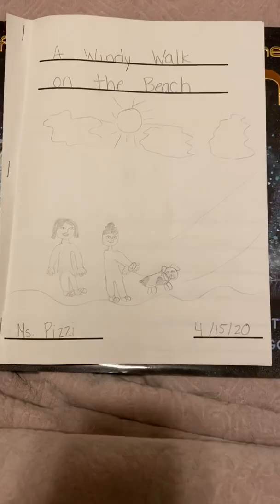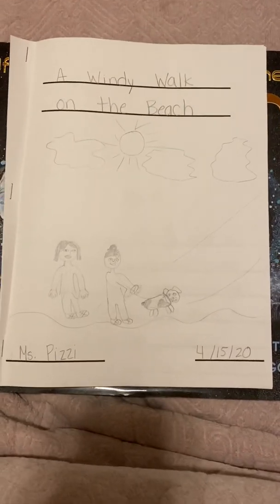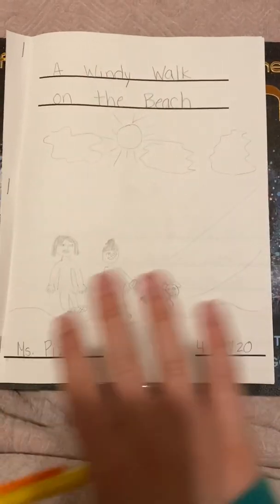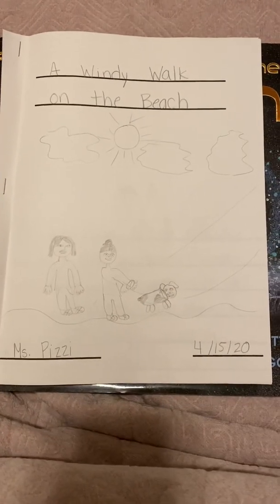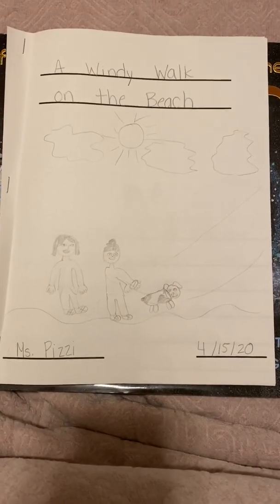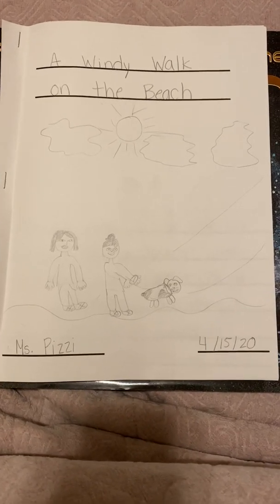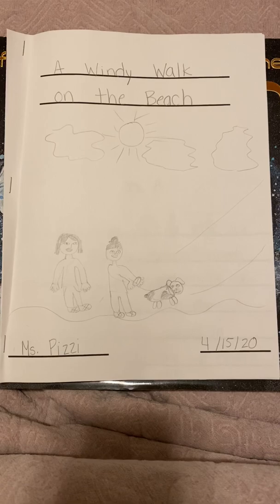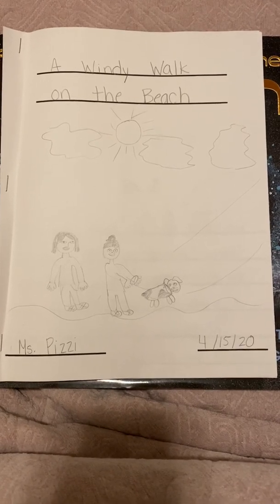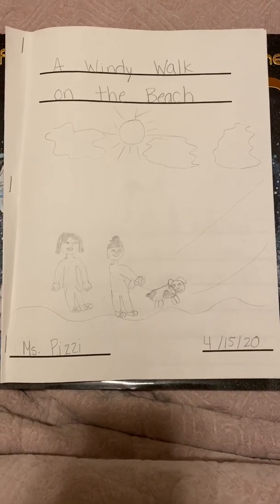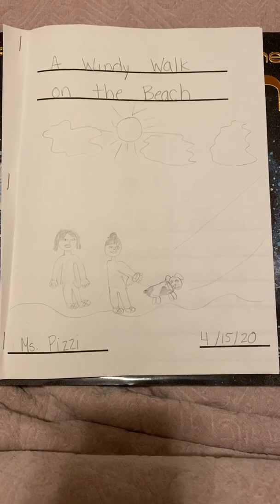Then we focused also on how to make your people look like they might be moving or walking, sitting, standing in your book. Today we're going to focus on the background and what your entire page can look like in your personal narrative. Now we want to add some details. So remember, a personal narrative is a story, something that happened to you, a true thing that you actually did.